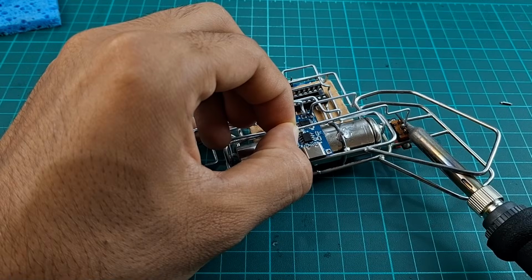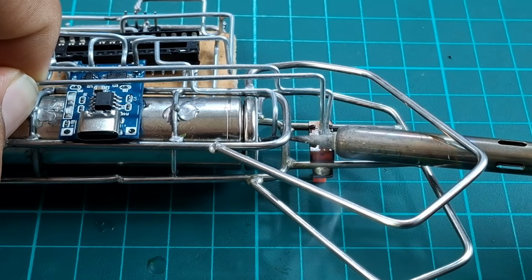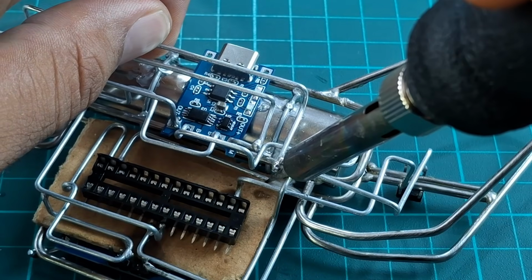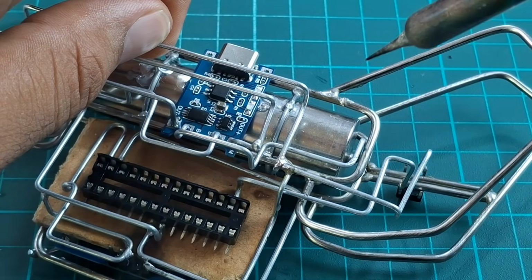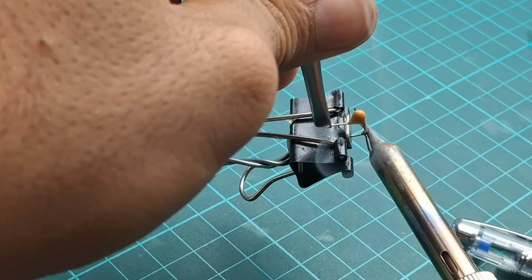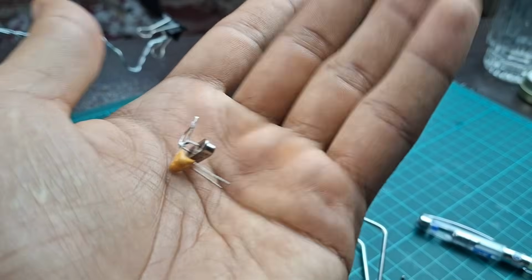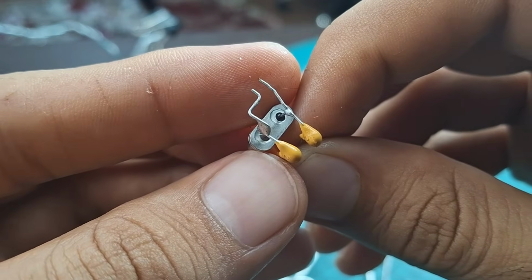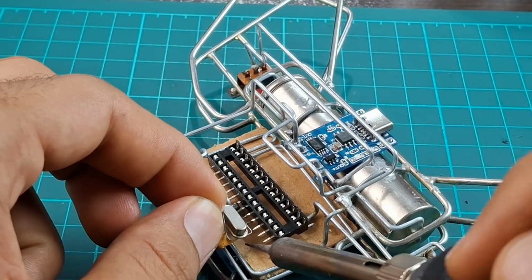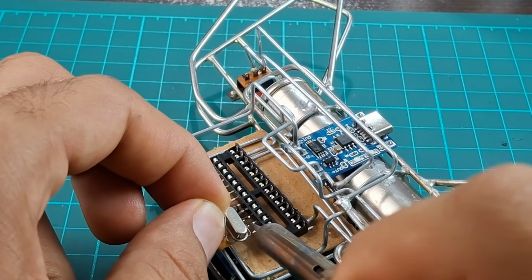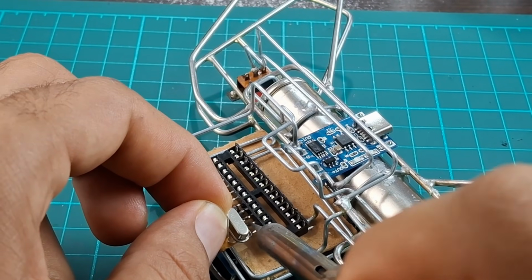Then we connect the on and off switch to the circuit. Alright, this is the part that is going to help us with the FPS. A 16 MHz crystal. We connect it to pins 9 and 10 of the microcontroller. And then connect both pins to the ground through two 22 picofarad capacitors.